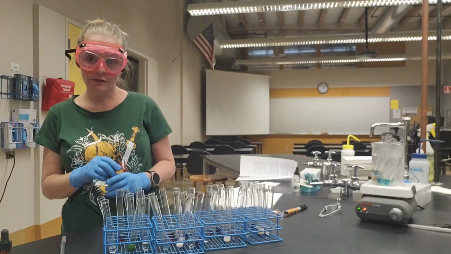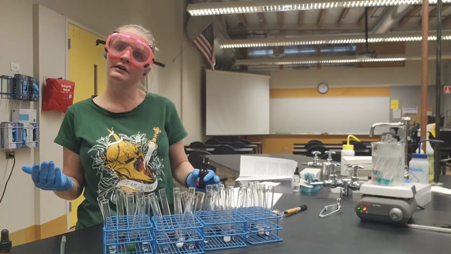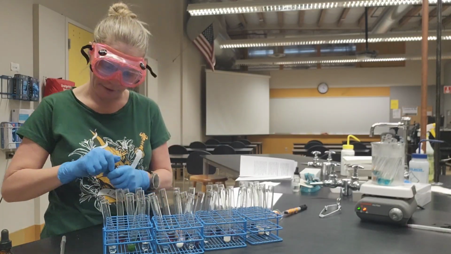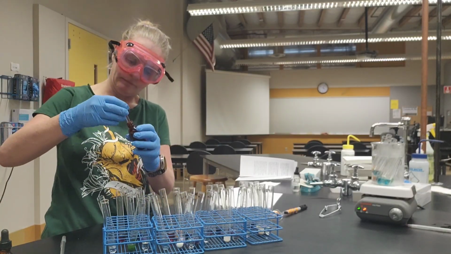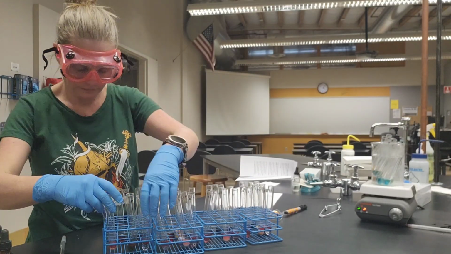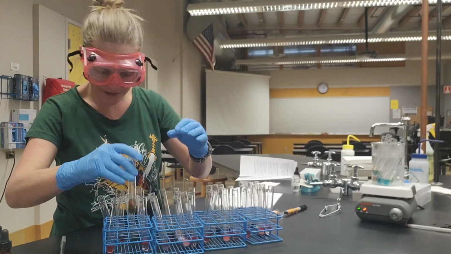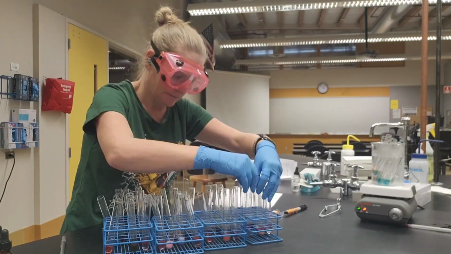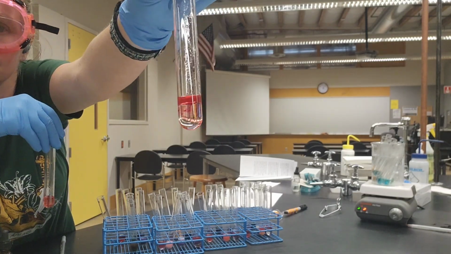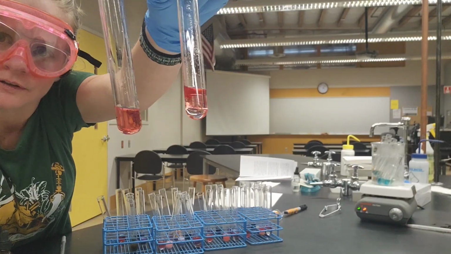Next test is for the lipids. This test is a little bit different because the color change isn't quite so dramatic, and we have to let it sit for a little while, but we'll gather up all the results while we're waiting. And we're just going to give each of these tubes a little shaky shake. And then for contrast, this is the positive control. This is the negative control. So we definitely can see.